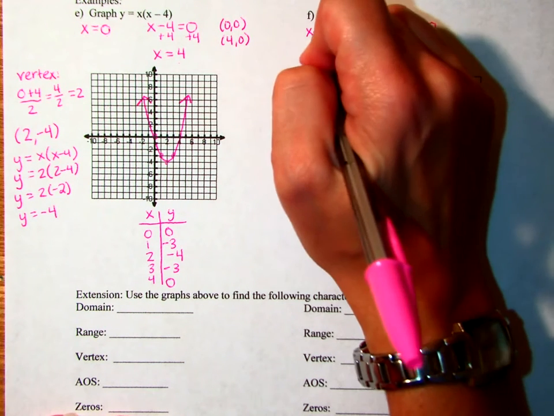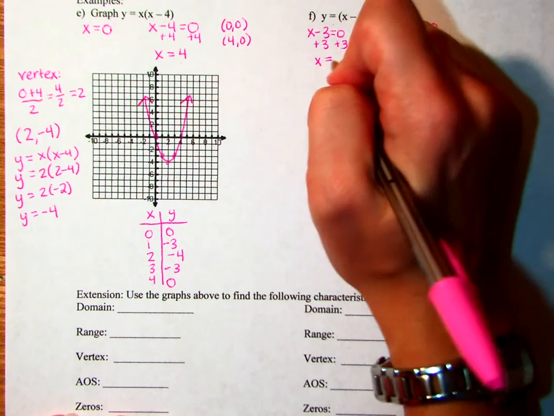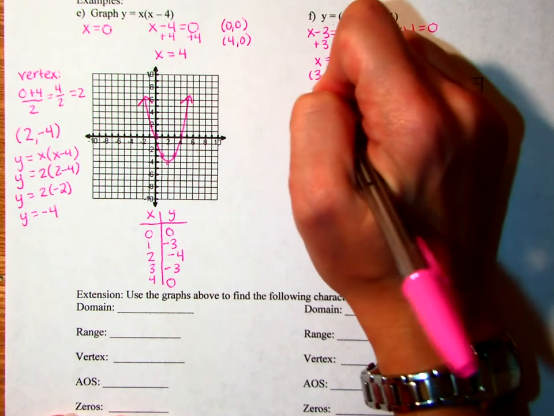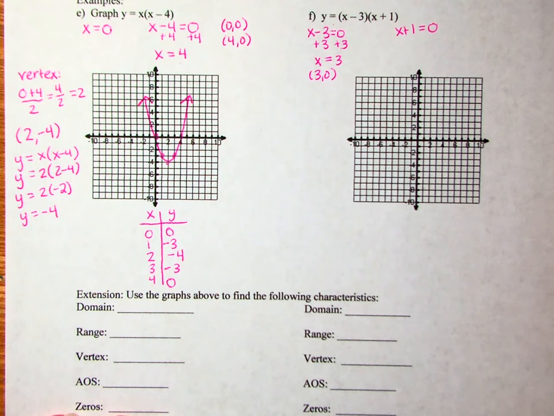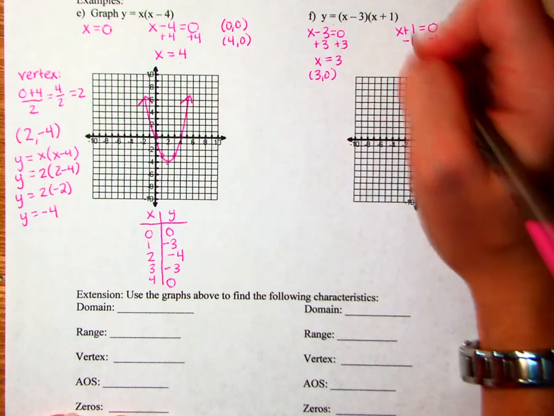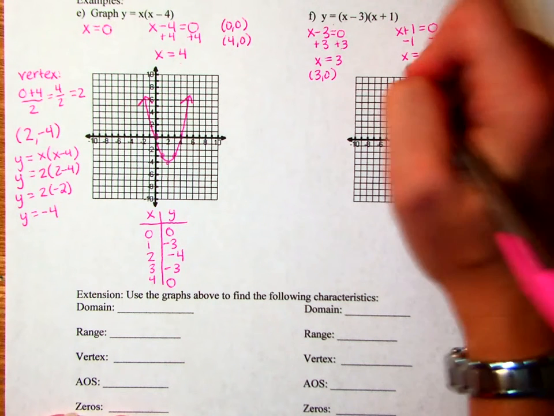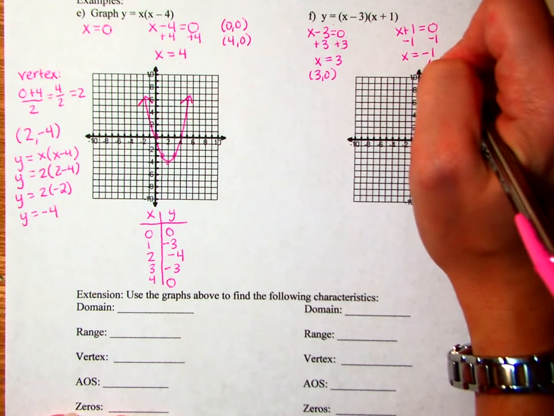Now we solve. This one, you should have added 3 to both sides, so x is equal to 0 plus 3, which is 3. As a point, the x-intercept would look like (3, 0). This one, you should have subtracted 1 from both sides. The 1s would cancel, and 0 minus 1 is negative 1. So as a point, this one would have looked like (negative 1, 0).